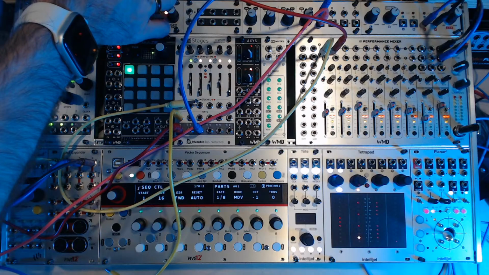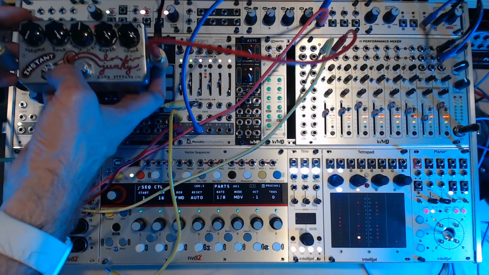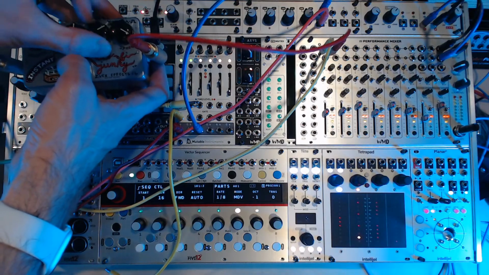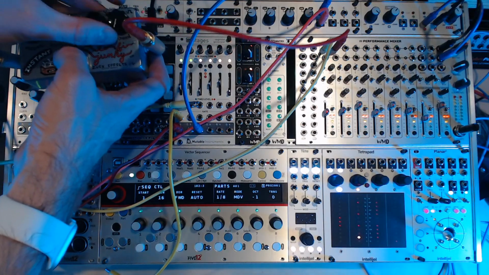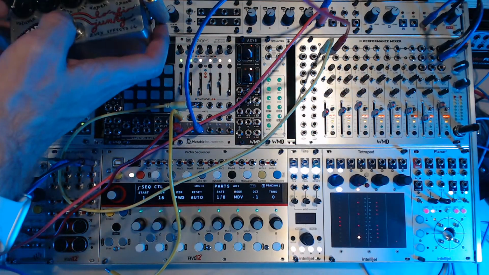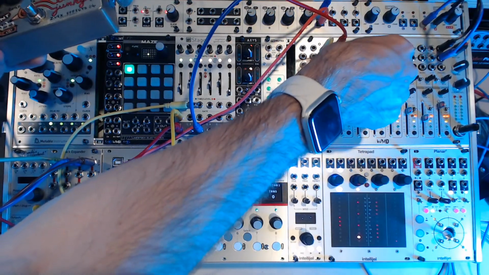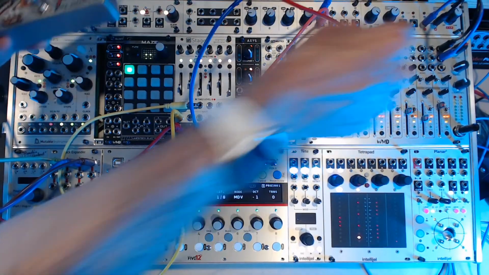Definitely, as soon as I power the pedal on, you get nothing. What the heck happened? Even with the gain cranked, it just cuts out.